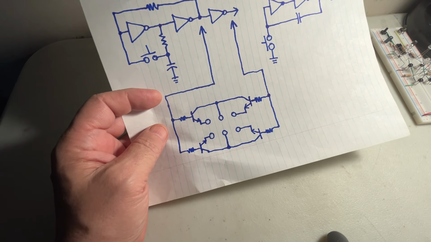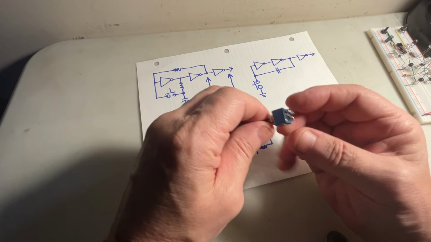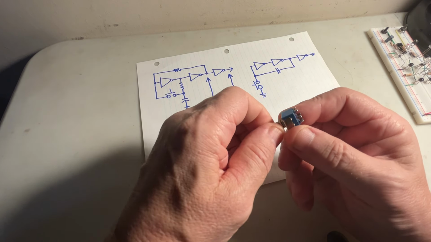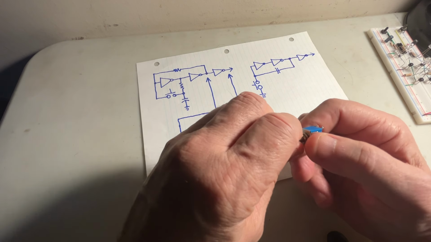Okay. I've got one right here. Double pole, double throw switch. You guys have seen this. Obviously, it's so common. They are just everywhere. So basically, this one here has a center off position.